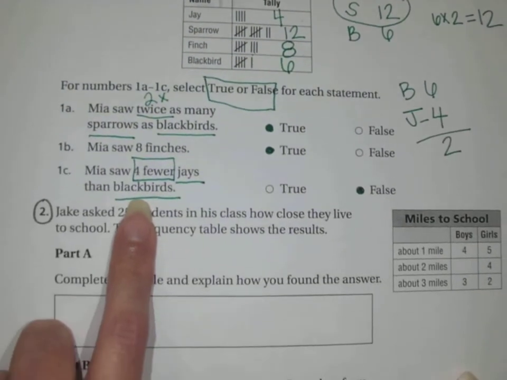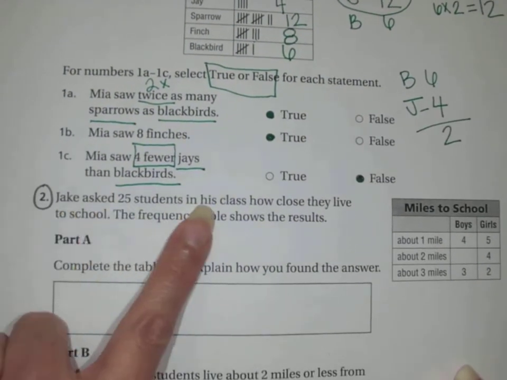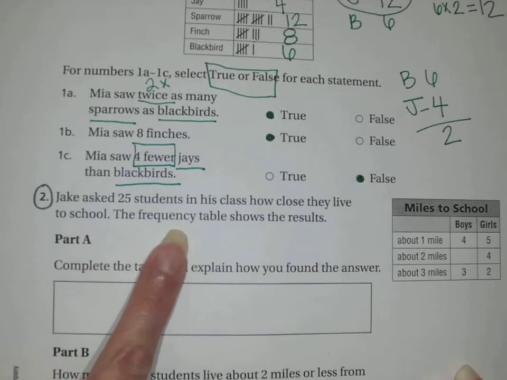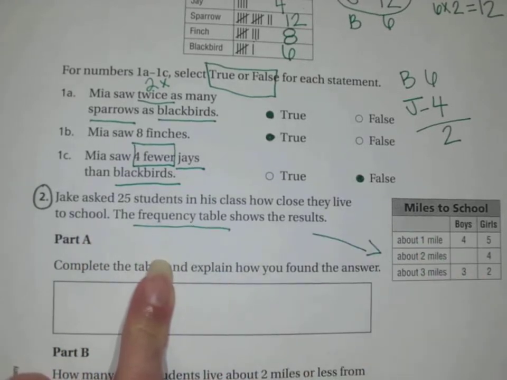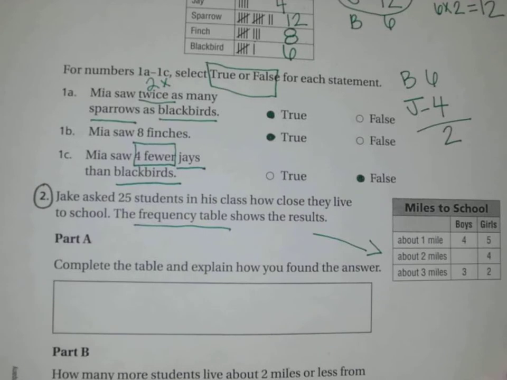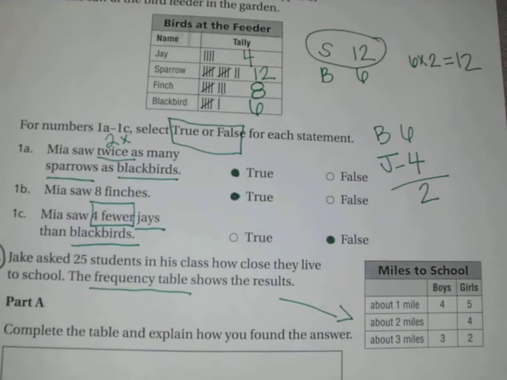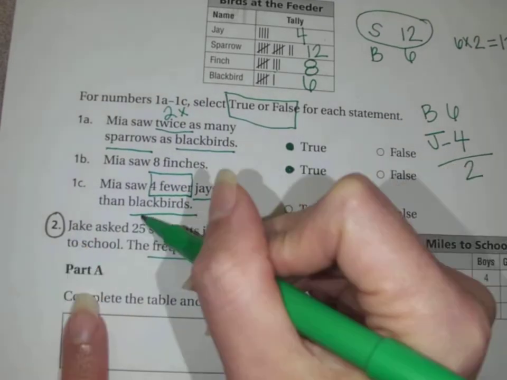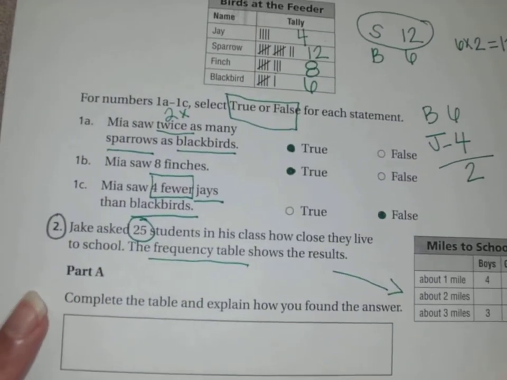Okay, let's look at number 2. Jake asked 25 students in his class how close they lived to school. The frequency table shows the results. All right, here's the frequency table, guys. Remember, frequency tables don't use tally marks. They just use the numbers, okay? Now, this is important in the question. Well, the word problem up here, Jake asked 25 students. So that's our total number of students who took this survey.